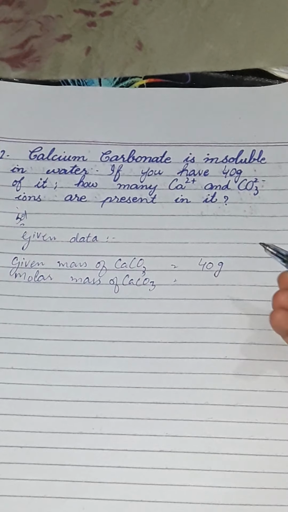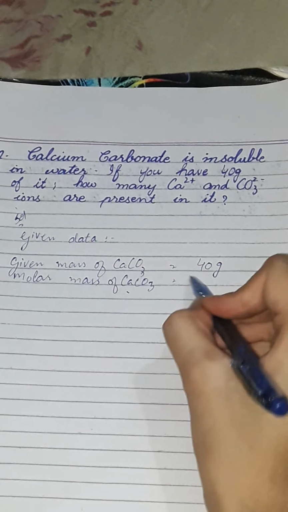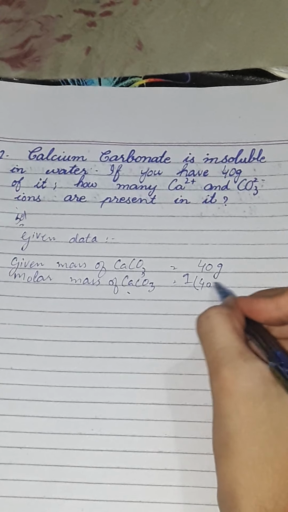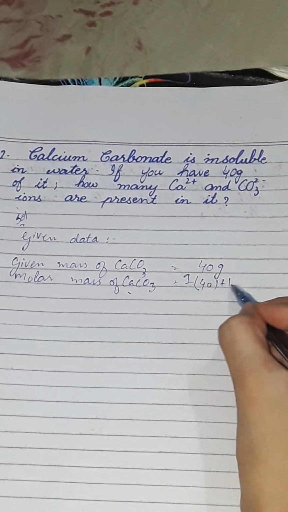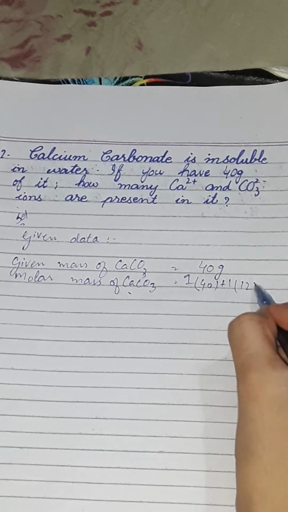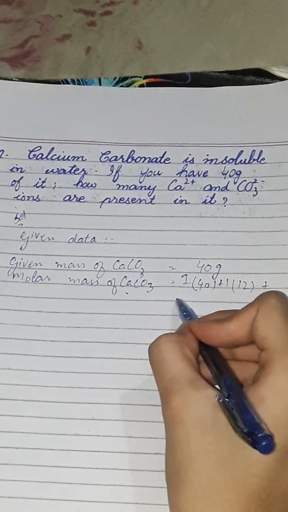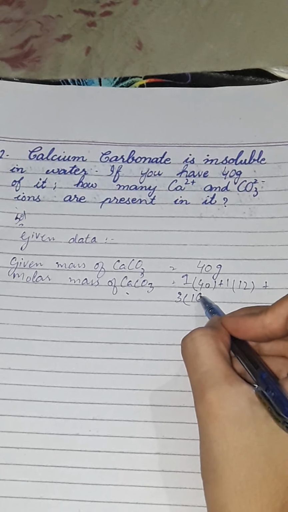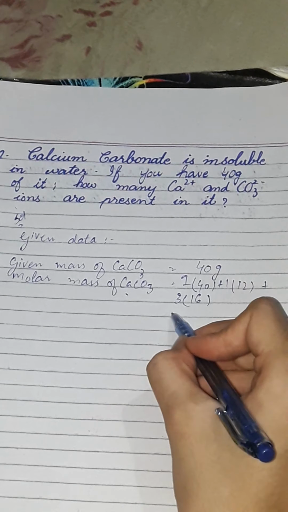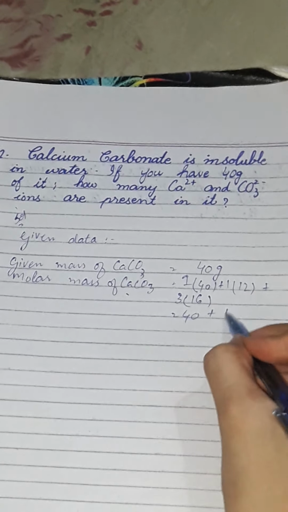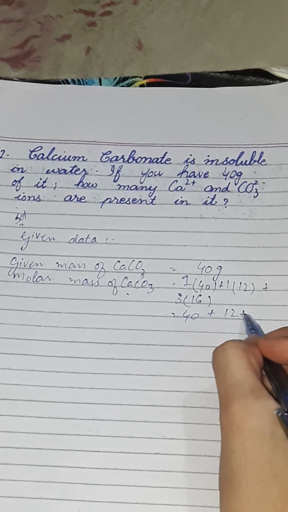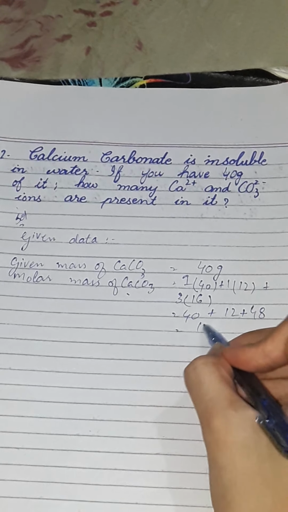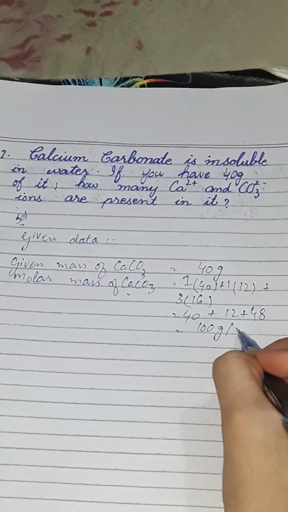And how are we going to find it? We have 1 calcium atom, and the atomic mass of calcium is 40. Plus we have 1 carbon atom, the atomic mass of carbon is 12. Plus we have 3 oxygen atoms, and the atomic mass of oxygen is 16. Now we will calculate it. 40 plus 12 plus 48 equals 100 gram per mole.